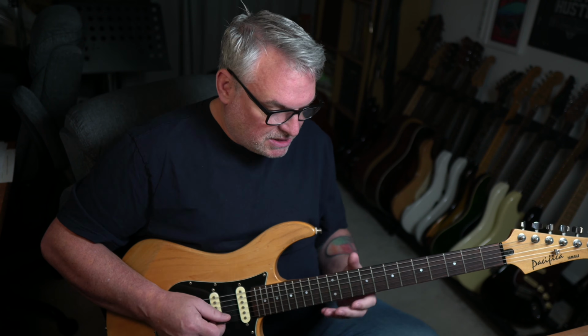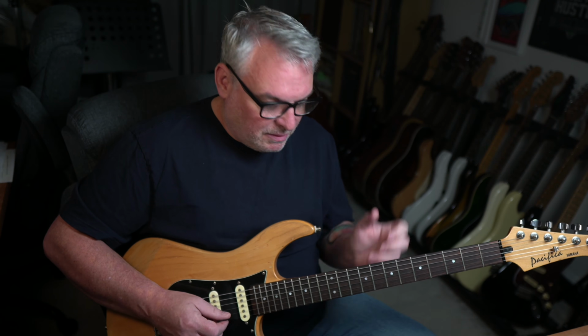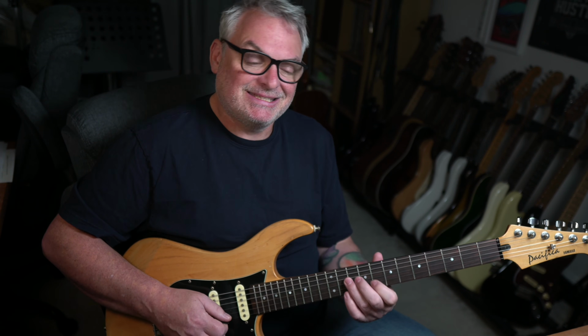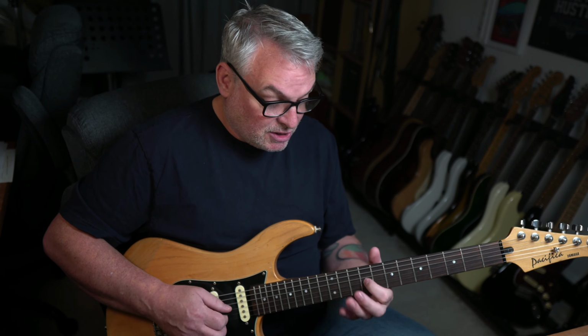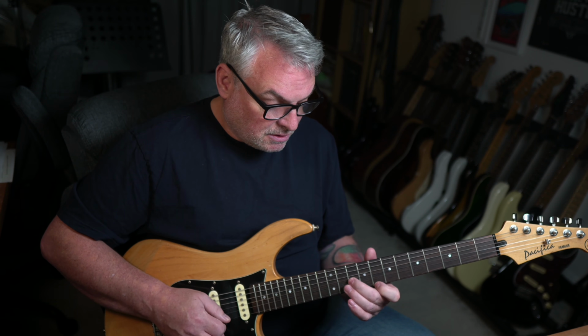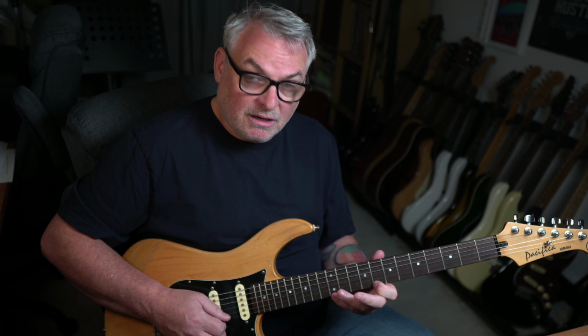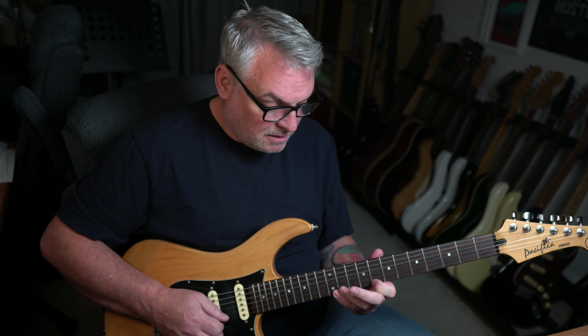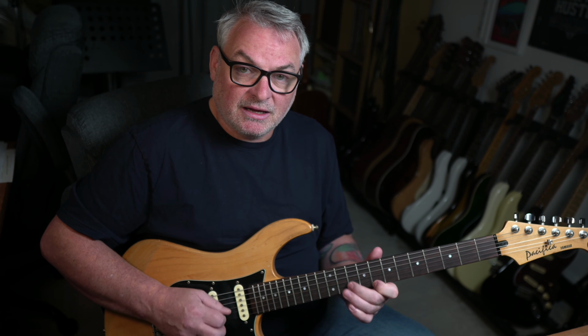Because with the diminished, what I'd probably more often than not think is extending it into a three-string pattern, just like the D shape. There's the minor. And then I turn that.